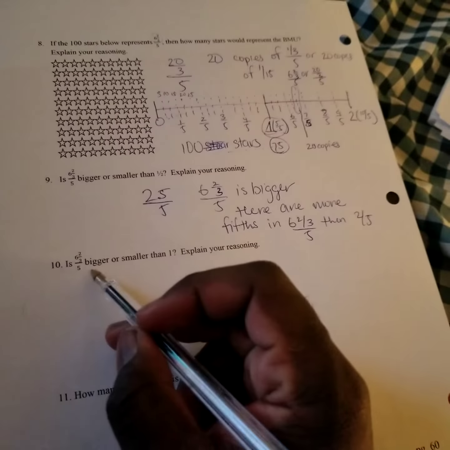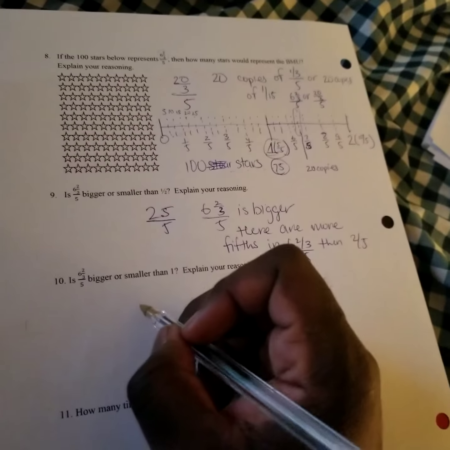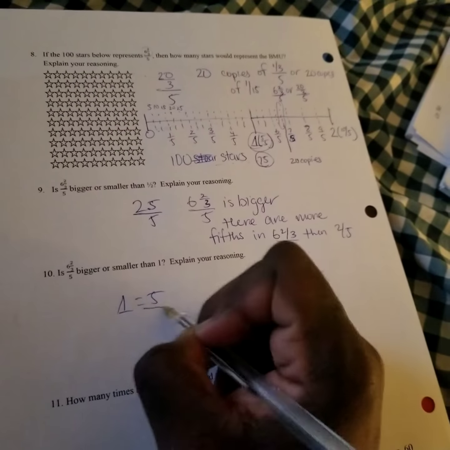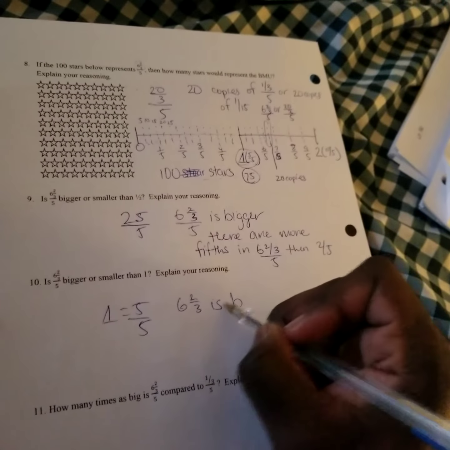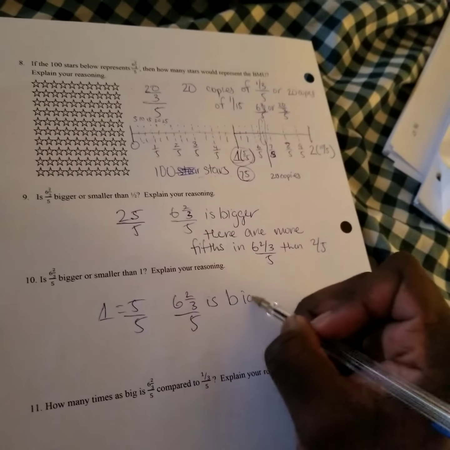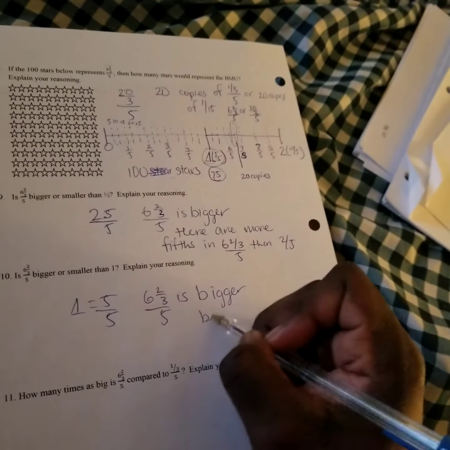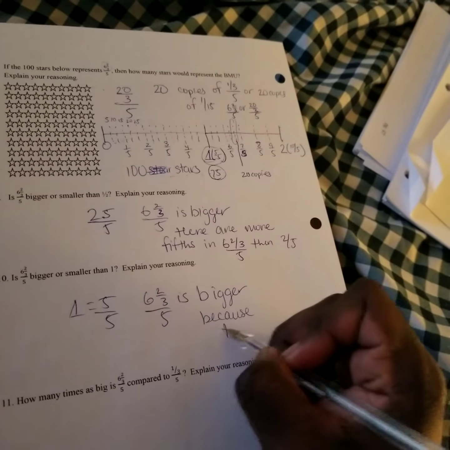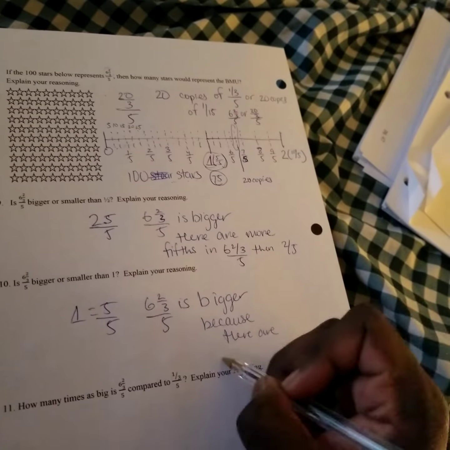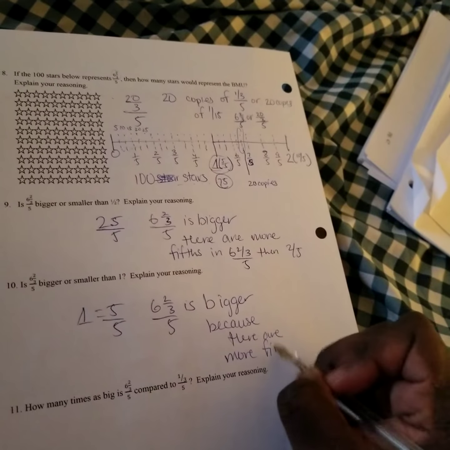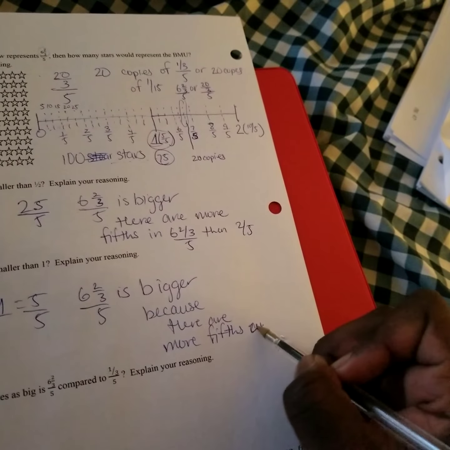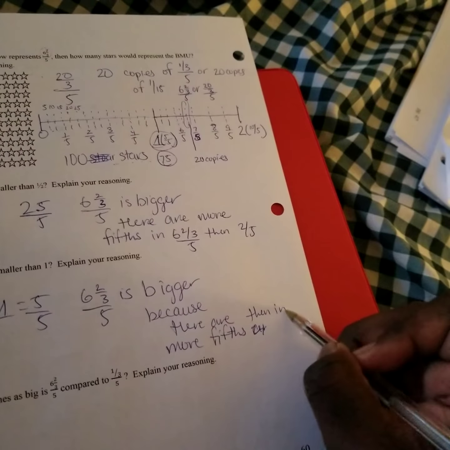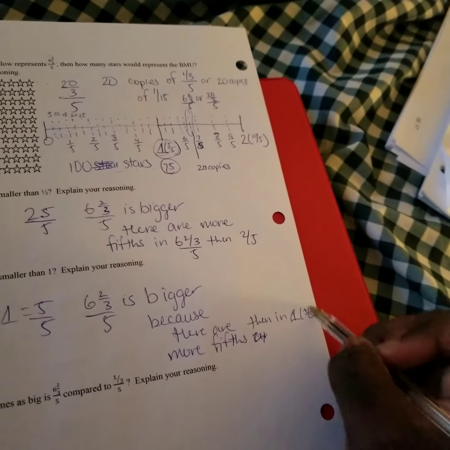Is 6 2/3 fifths bigger or smaller than 1? Well, 1 is equal to 5 fifths. So again, 6 2/3 fifths is bigger because there are more fifths than in 1, which is just 5 fifths.